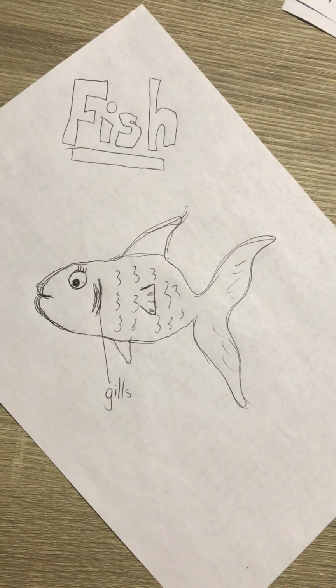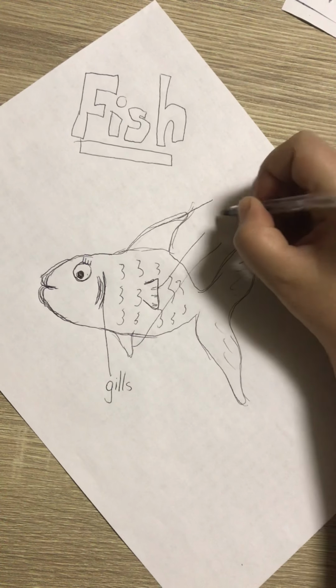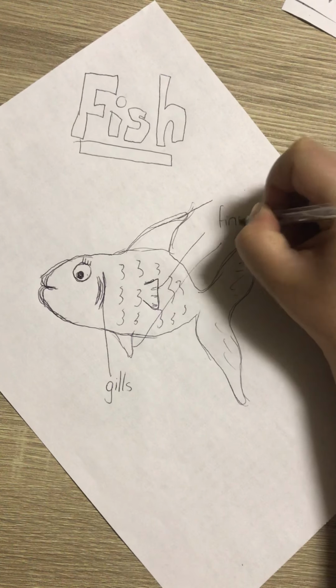Fish have gills which they use to breathe. So they take in the water that has the oxygen, they keep the oxygen behind, and they send the water out again. These things you all know are called fins.